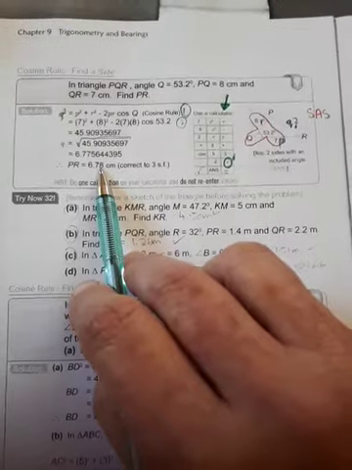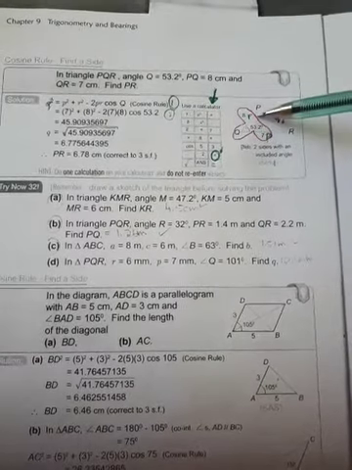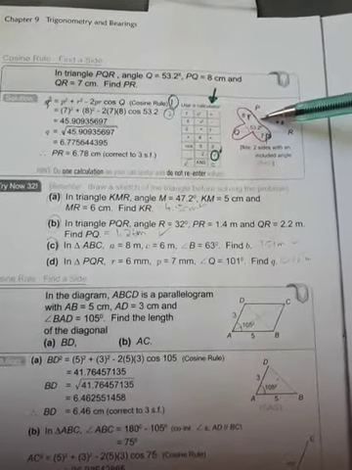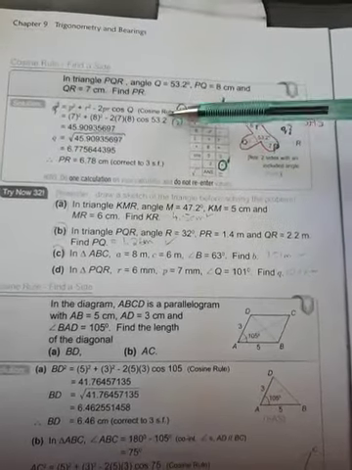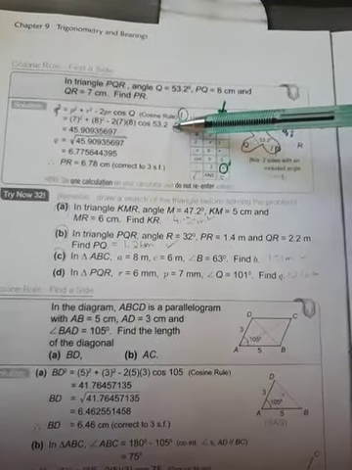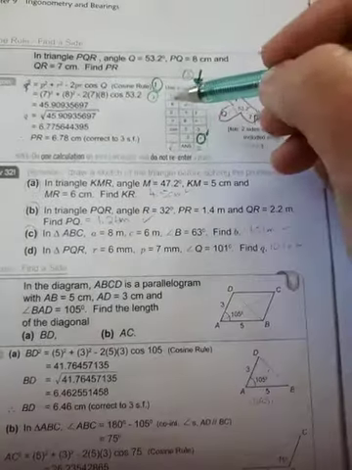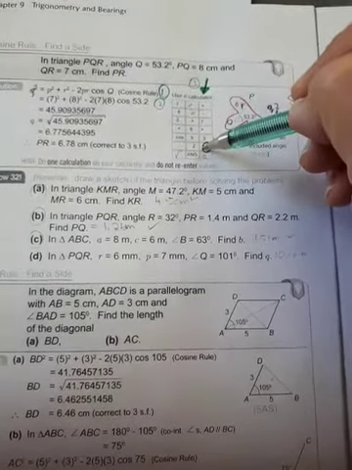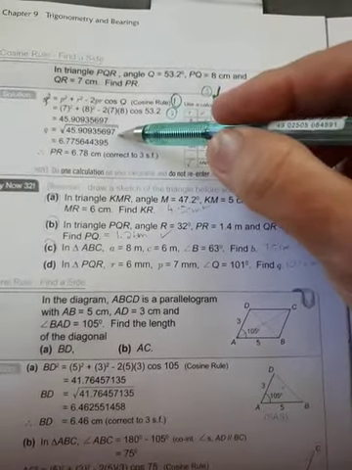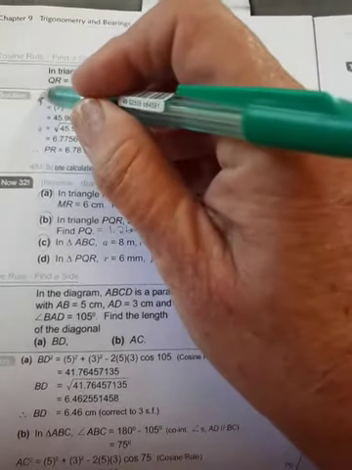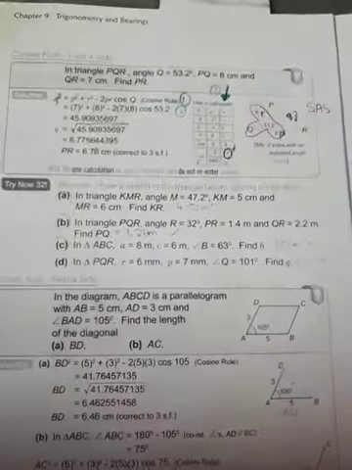Remember, in step 1, you first write the version for the cosine rule that is relevant for the triangle and the labels that are given. In step 2, you substitute. In step 3, you put the whole equation into your calculator at once, right? And then you press equals. Then again, you have to use the opposite operation of the square, which is the square root, and then you round your answer to 3 significant figures.